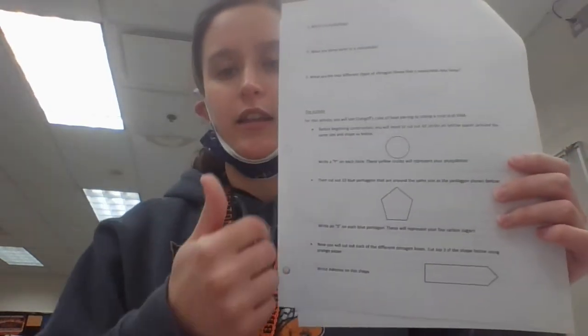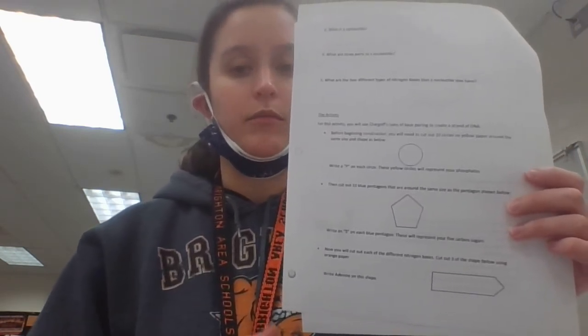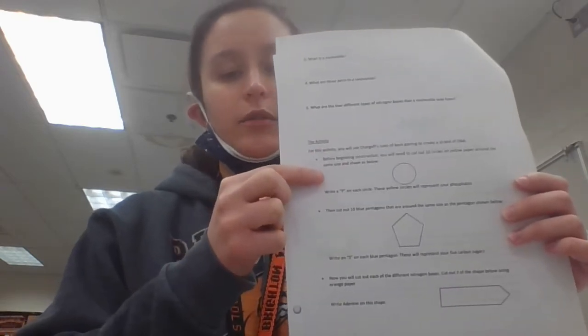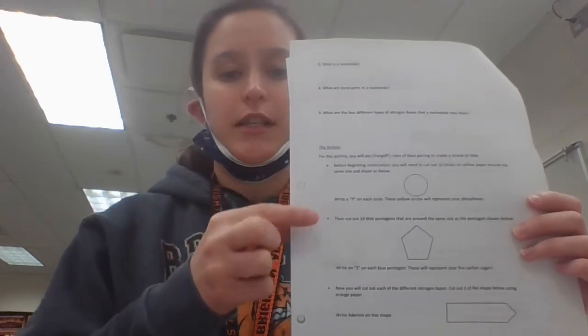I'm having everybody cut these shapes out on different colored pieces of paper. If you want to draw them, you're more than welcome to. DNA is a nucleic acid made up of a bunch of nucleotides. We remember from our chemistry unit, a nucleotide has a phosphate group, a 5-carbon sugar, and then a nitrogen base. So these circles are representing your phosphate groups, your sugars, and then we have these funky little shapes here. These are 4 possible nitrogen bases that can be found in a nucleotide that makes up a DNA molecule.